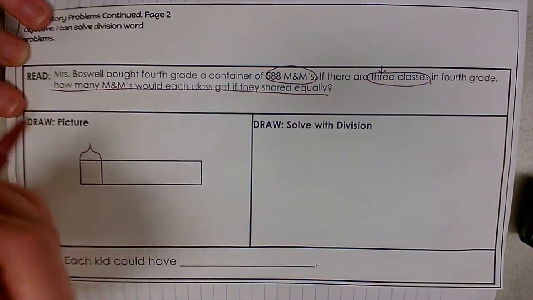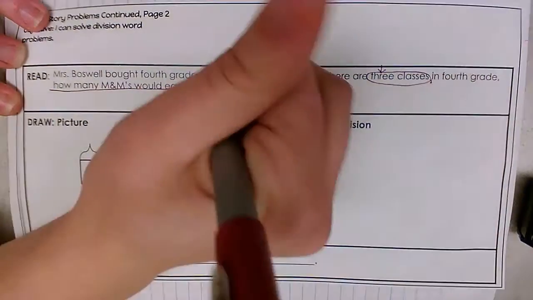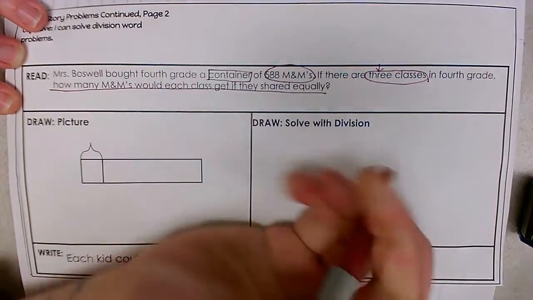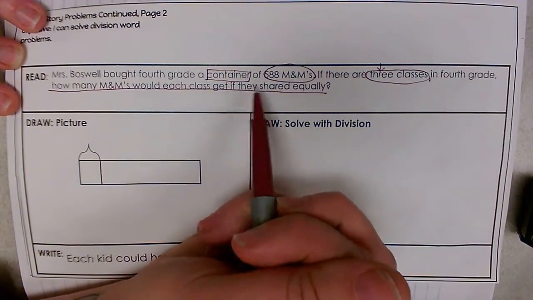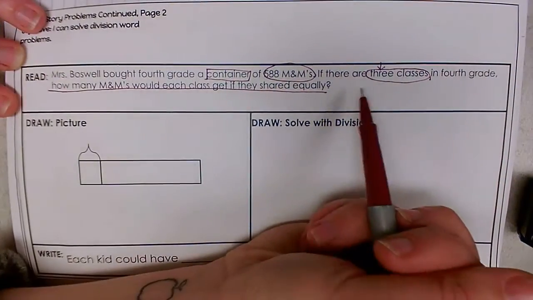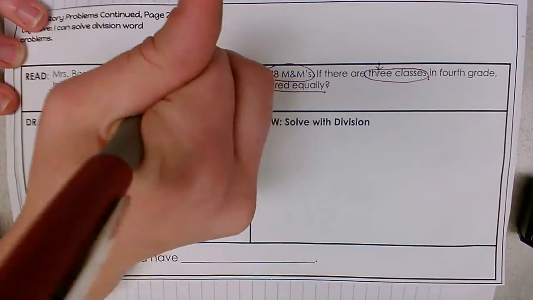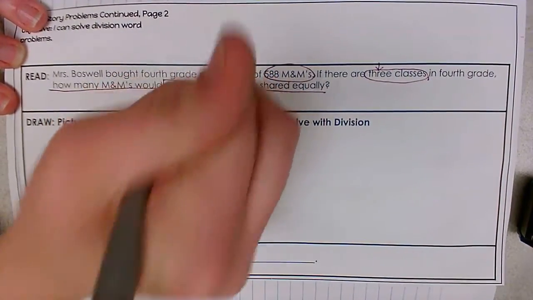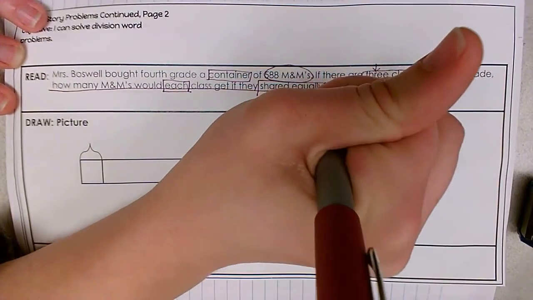Let's box our important words. Mrs. Boswell bought 4th grade a container, which means that this is our whole number. Our container is filled with 588 M&Ms. If there are 3 classes in 4th grade, how many M&Ms would each class get if they shared equally?